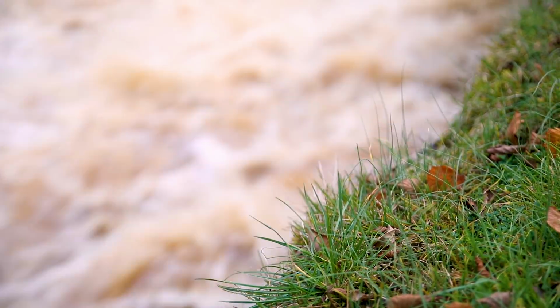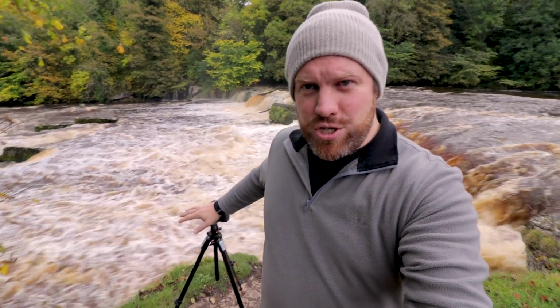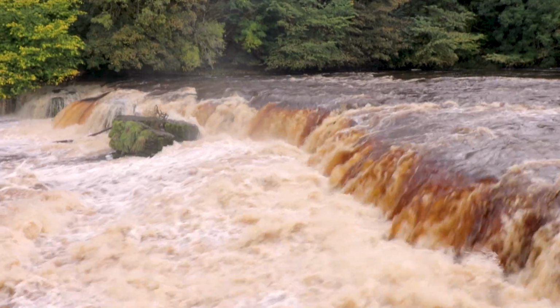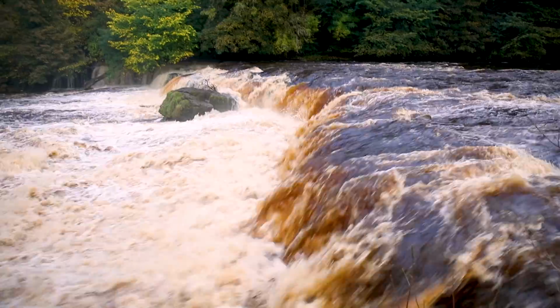Okay, so I'm set up for the first shot of the day, and I'm going to go through this quickly because it is very noisy, as you might be able to hear. I've got a very simple shot with the camera set up on the tripod down here, about as close to the water as I dare get. Just look how fast moving that is. It is particularly impressive with a lot of water in there today.